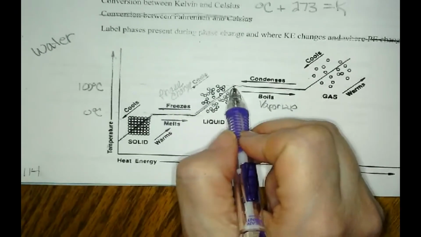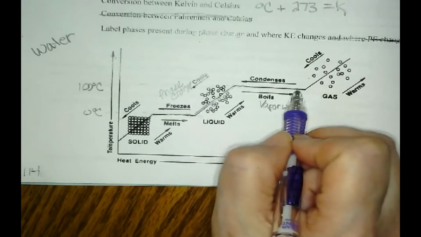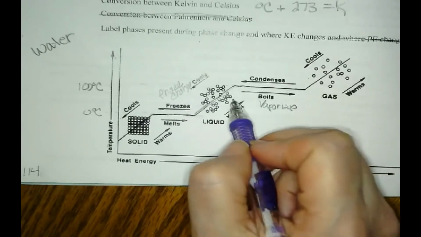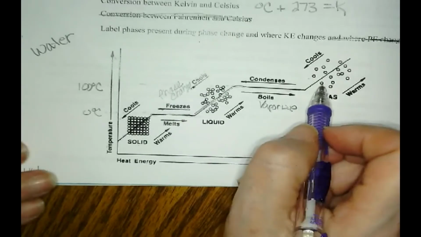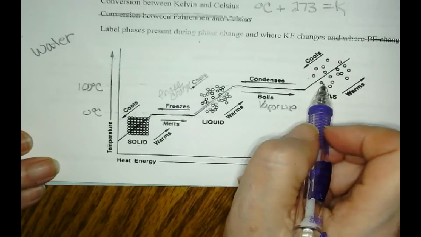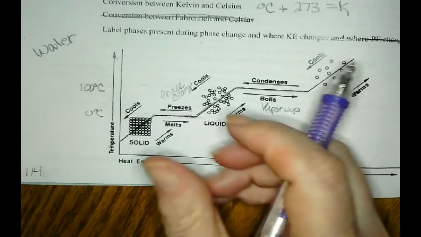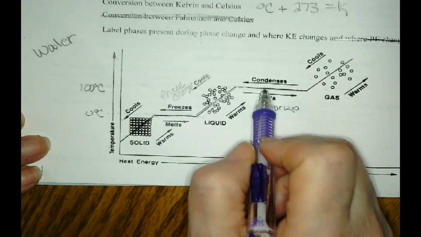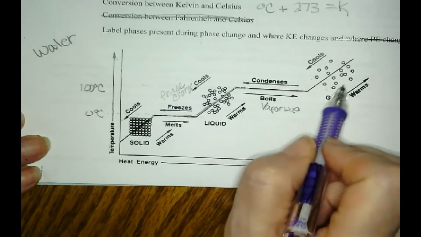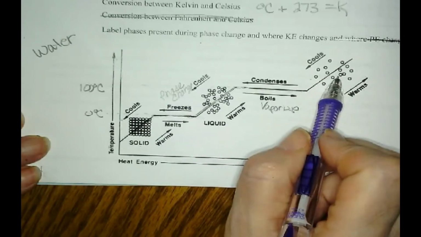And since this is a phase change, all the energy is going into changing it from a liquid to a gas. It's breaking apart those intermolecular forces, or the bonds that hold the particles together. We're not talking about making a compound, but we're talking about attractions that hold these guys together.